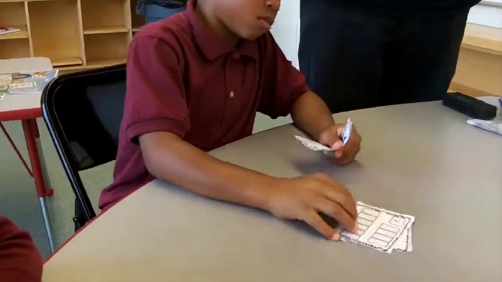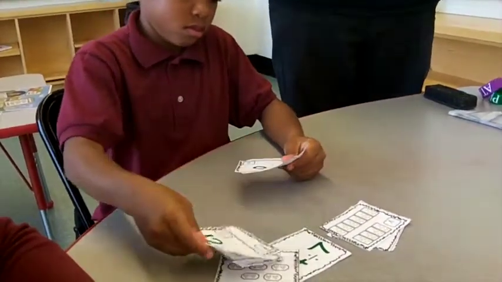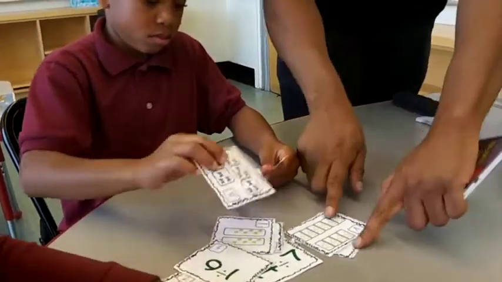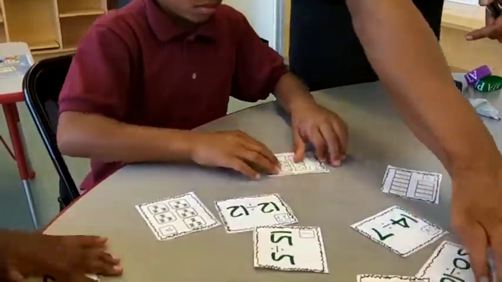So go ahead and spread them out so that she can start matching as well. We want to make sure you spread it out like this, with the numbers facing y'all. Good.